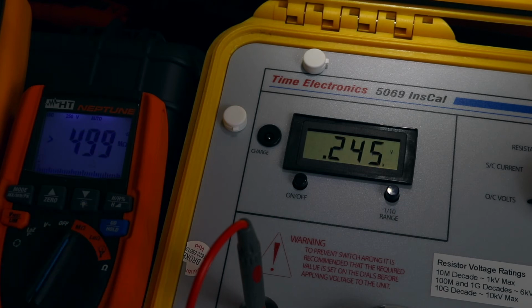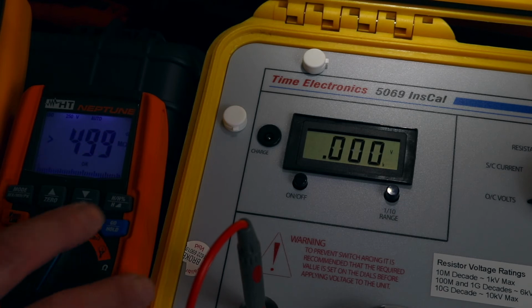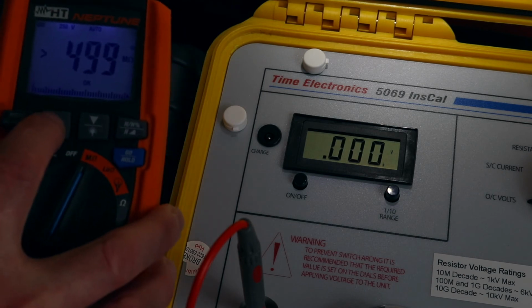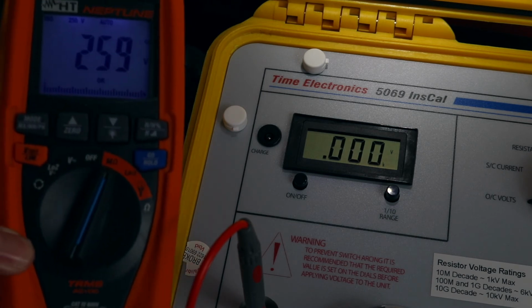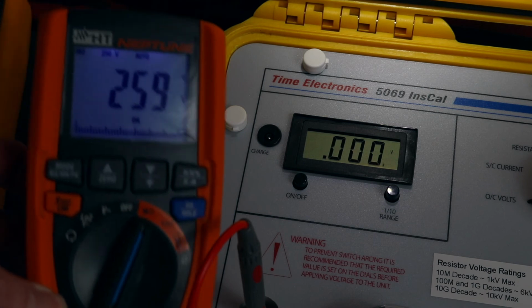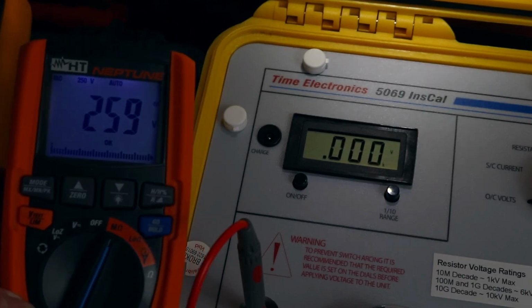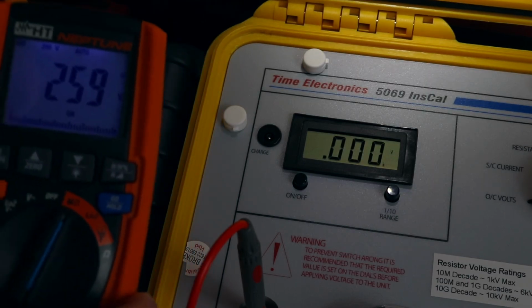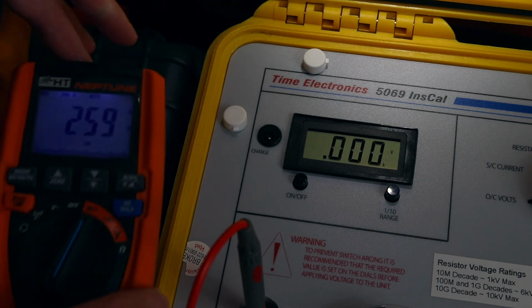We've got 246 volts there now. And if I go to, it says 259 against the 246 volts. 250 volts, which the meter says it's okay, but the calibrator is saying it's wrong.